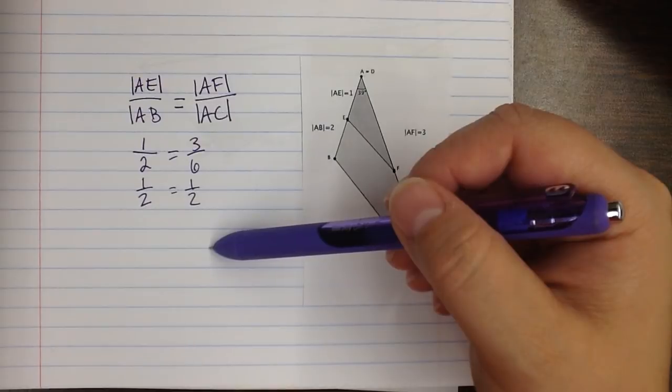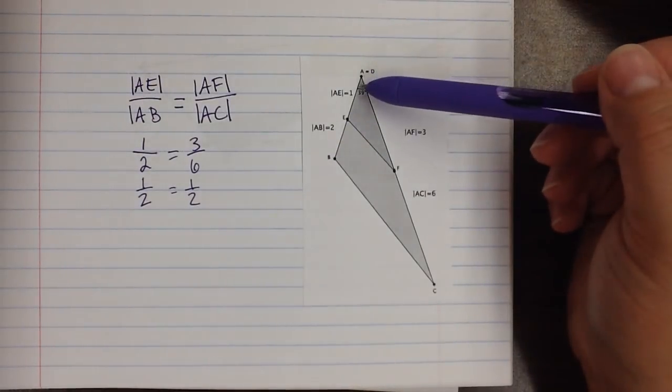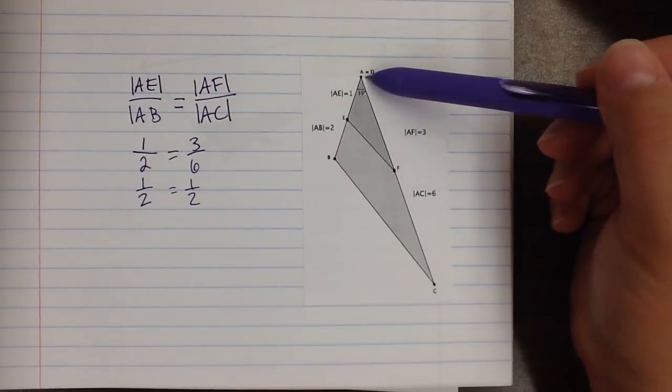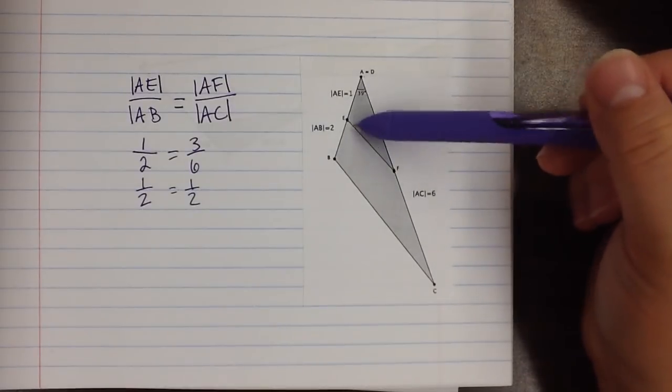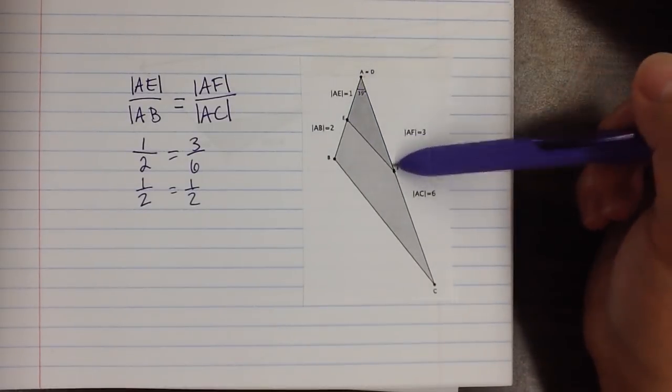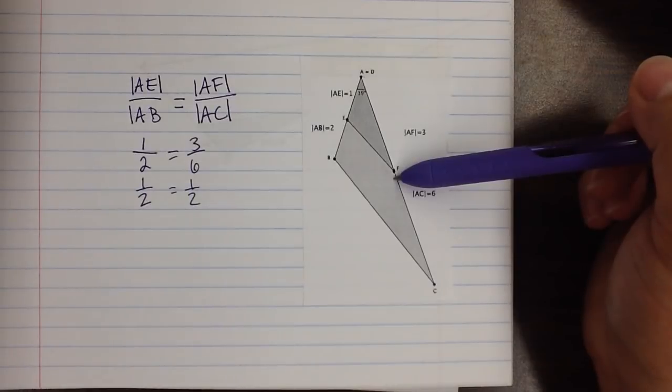And our scale factor, with a center, so we could do a dilation with center A with a scale factor of 1/2 on the large triangle and get DEF.